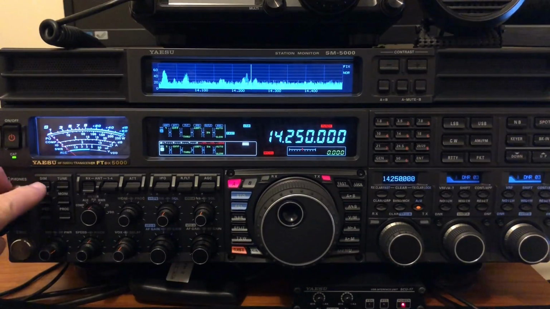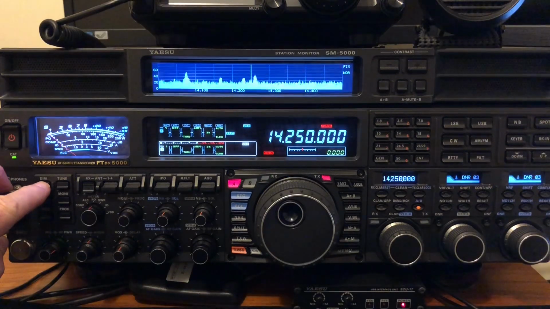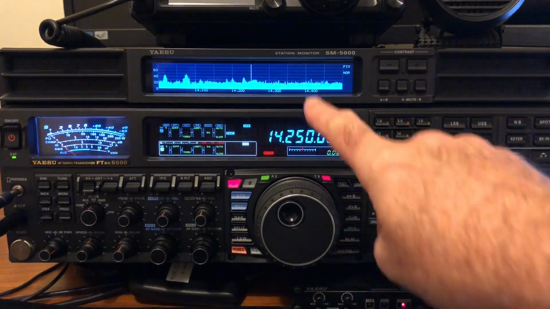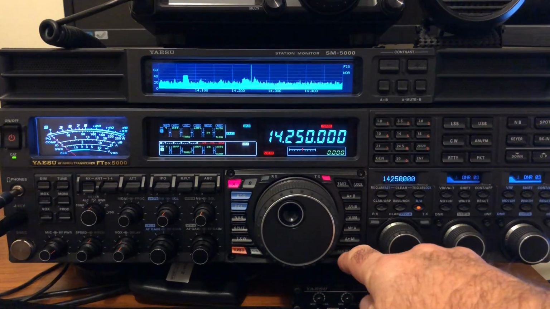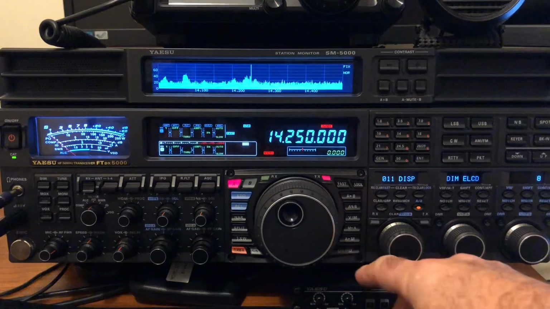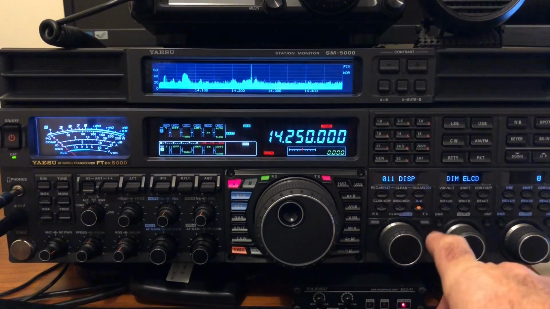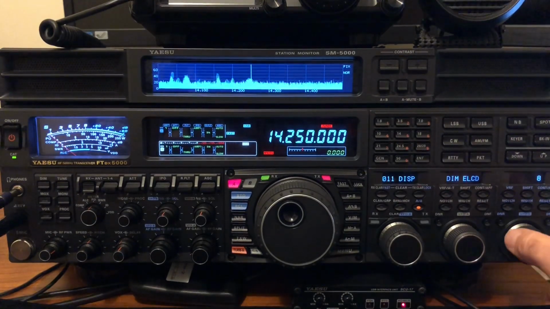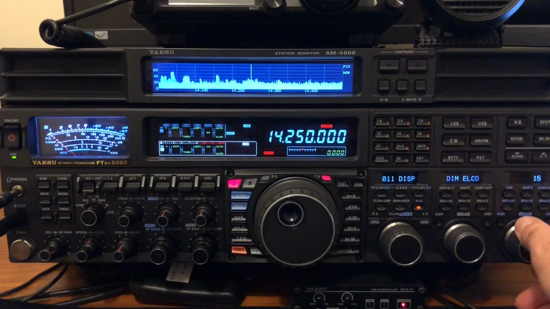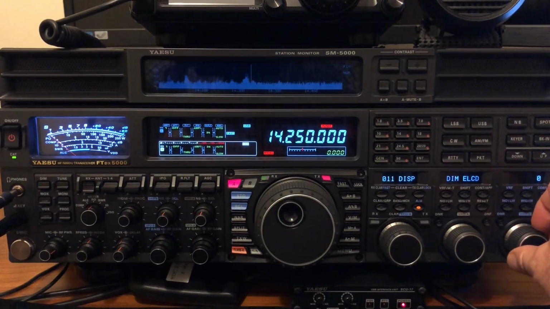So as you know, when you press the dim button on the main rig, it's gone full brightness, including the SM display at the top, and then it's dimming down again. There's a menu option that controls how much the monitor dims by, and on my rig it's menu 11, so it should be somewhere around there. Display, dim, ELCD, and it's on 8, and you can change that, you can see there the brightness changing from 15 all the way down to 0.